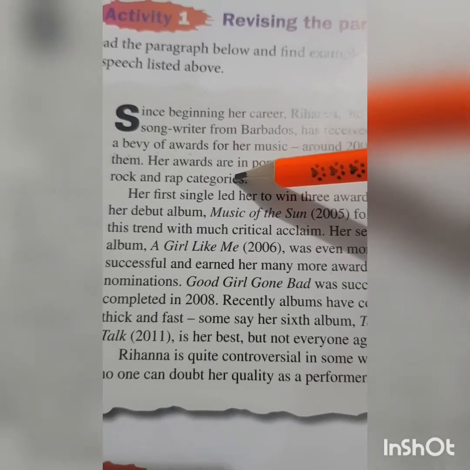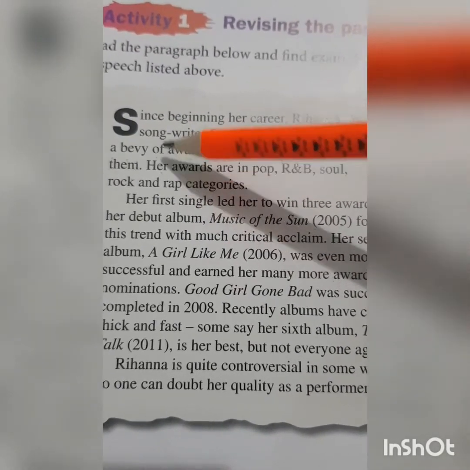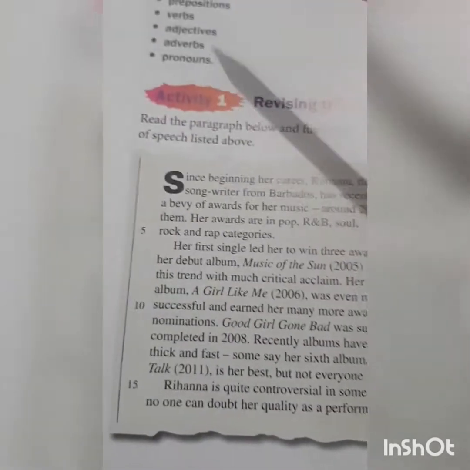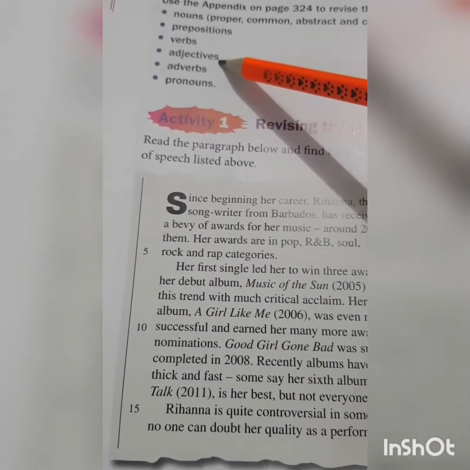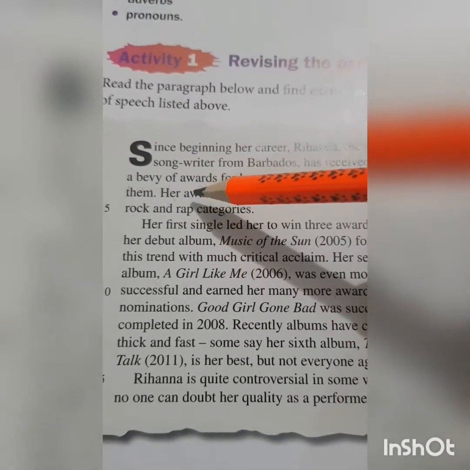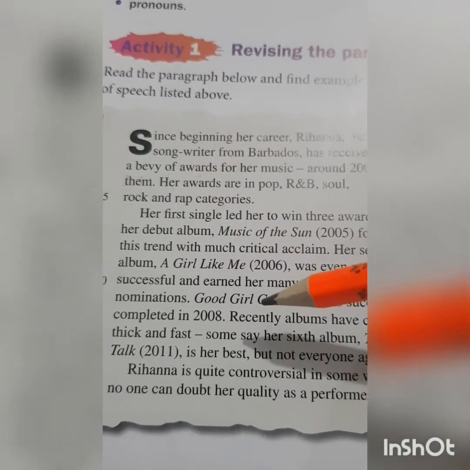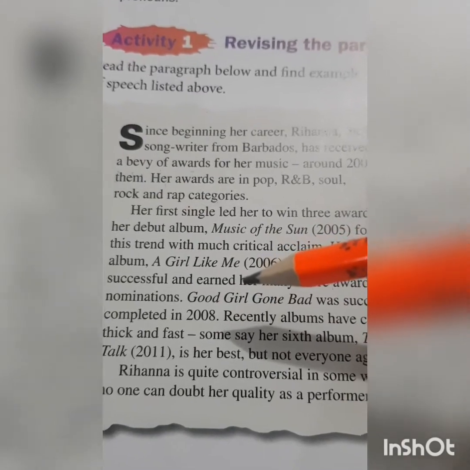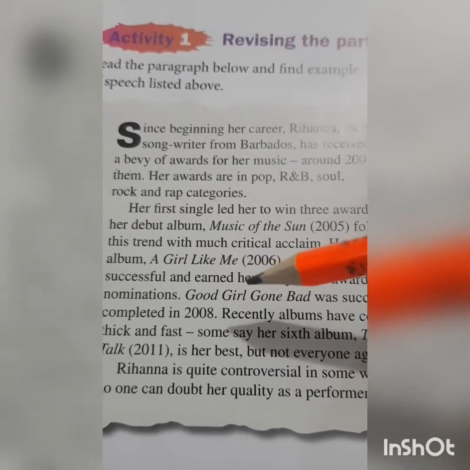So category would be a noun, and rap and rock and R&B, they're all going to be adjectives. Remember, adjectives describe nouns. And here is a conjunction, because remember, conjunctions join sentences together, phrases, etc.